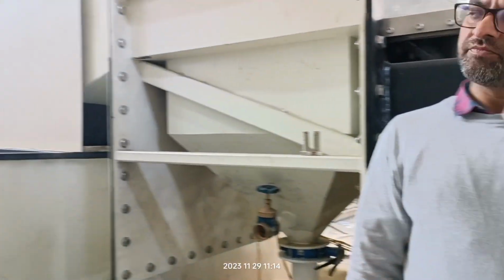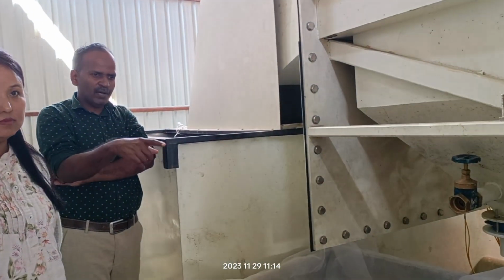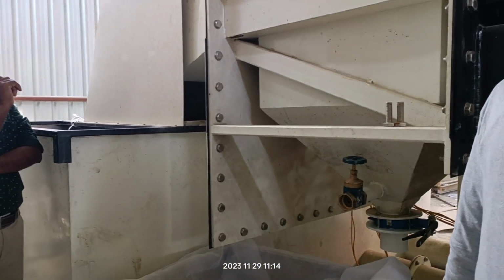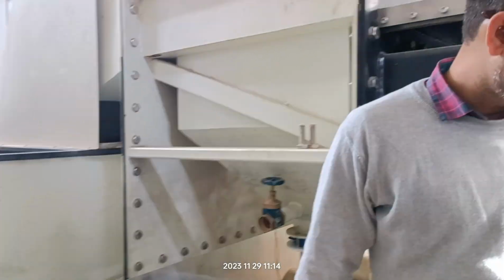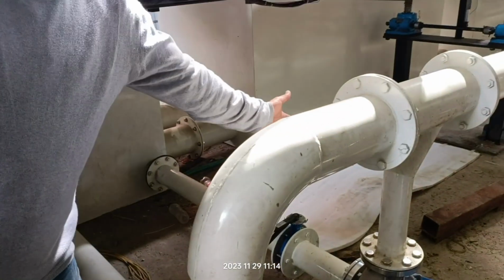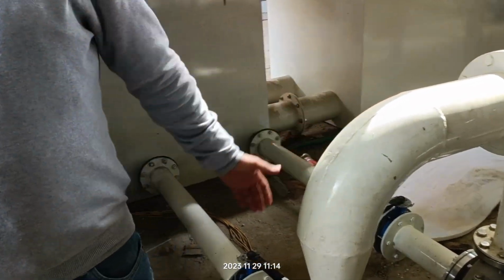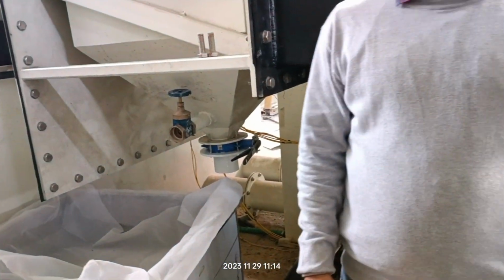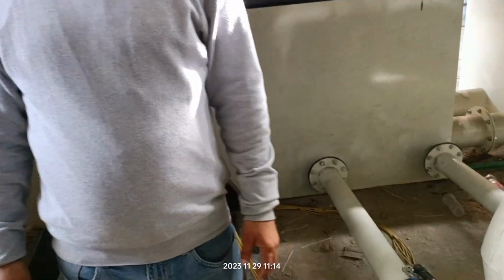Which means if our flow rate in the experiment is more than 180, then we'll open both. Or you can do it like this: you operate this one at half speed, and you operate this one also at half speed, to make the total which we require. Right. Okay. I understand.